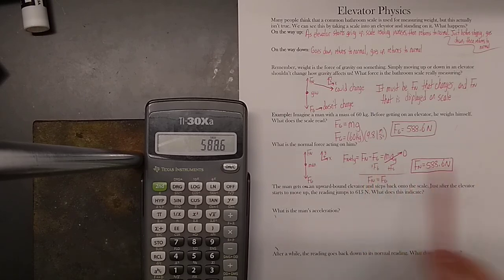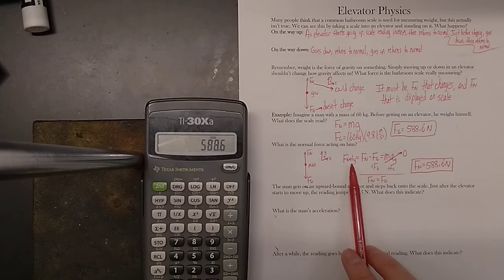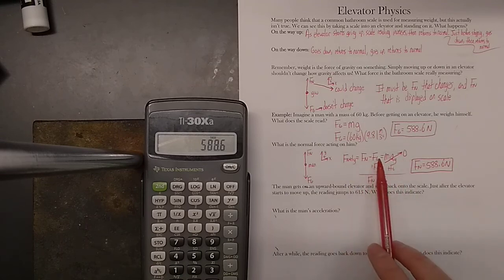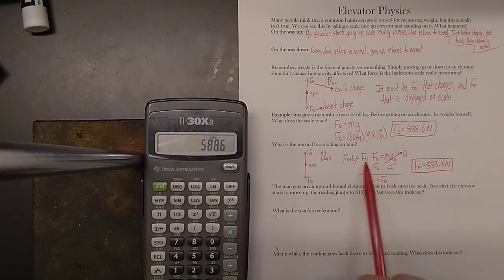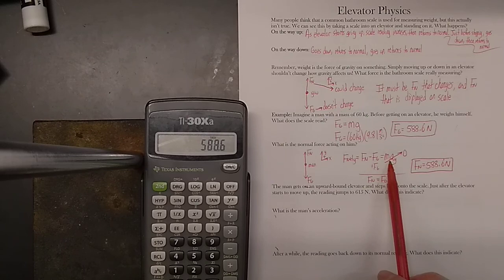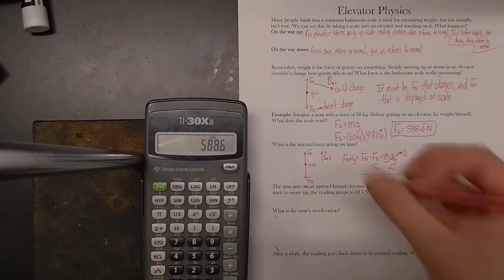Before, when we had an acceleration of 0, that meant our net force was 0. If Fn and Fg were the same, then this minus this must be 0, the net force is 0. Now, if these are not equal numbers, the net force can't be 0, and therefore the acceleration can't be 0.